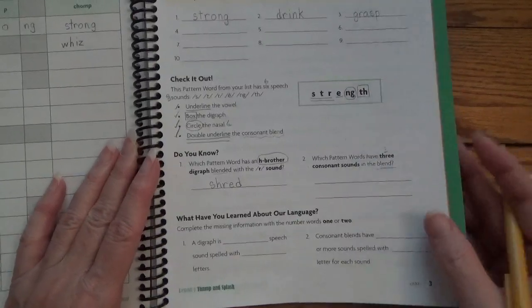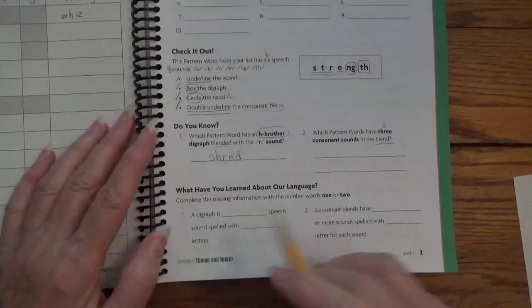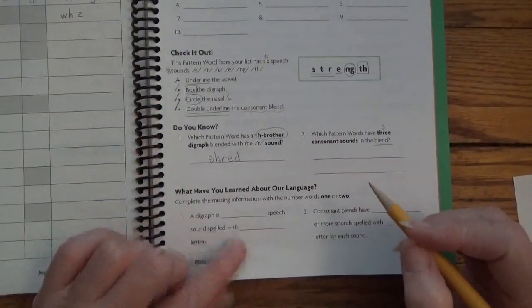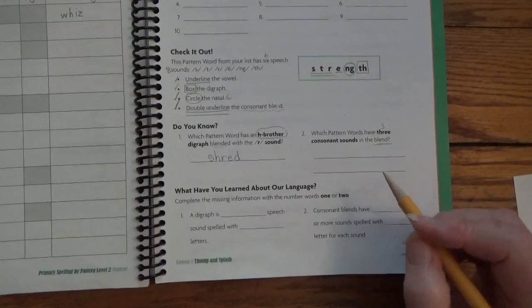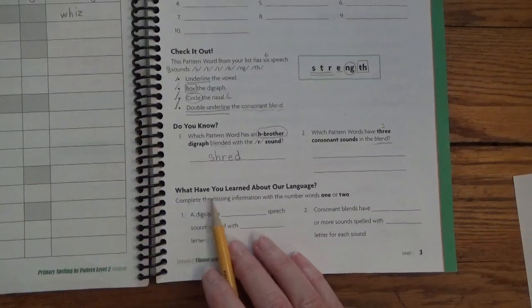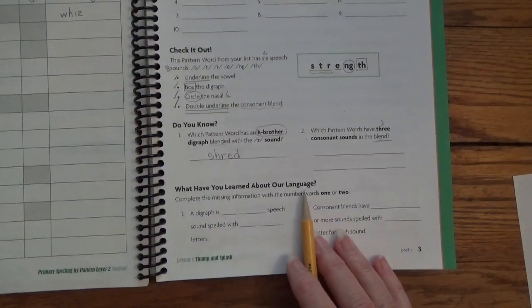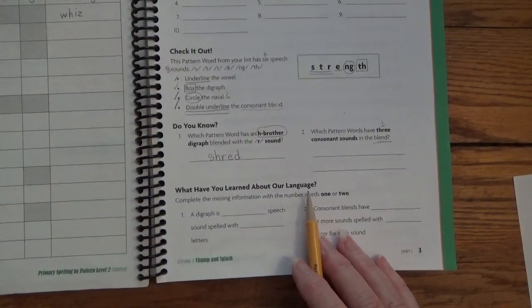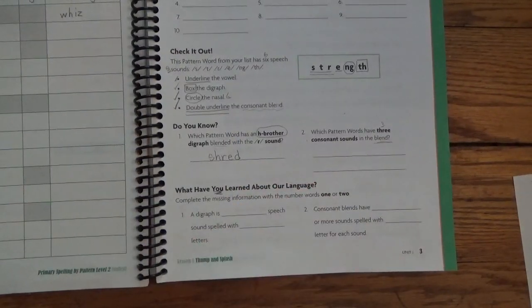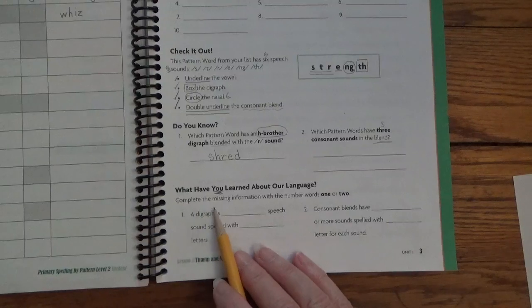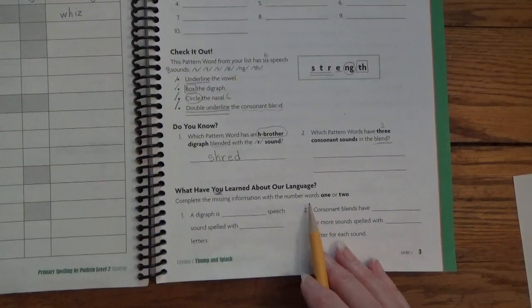And then you're going to think. This might be the hardest one we've done. You've got to think. So tell your brain, okay brain, I gotta focus on this one. Focus on this. What have you learned about our language? So you're gonna reflect. What have you learned about our language? Complete the missing information with the number words 1 or 2.